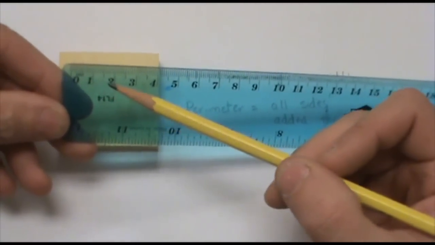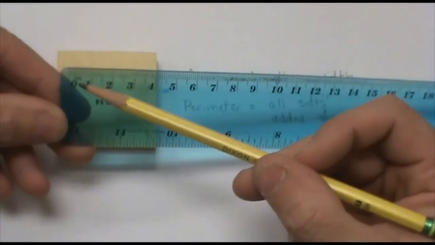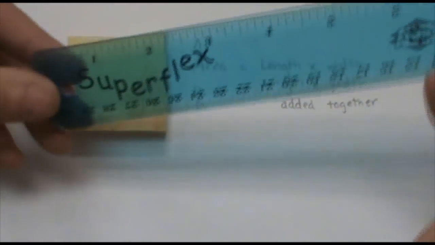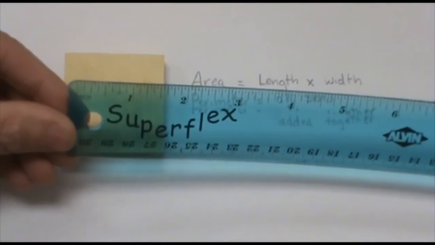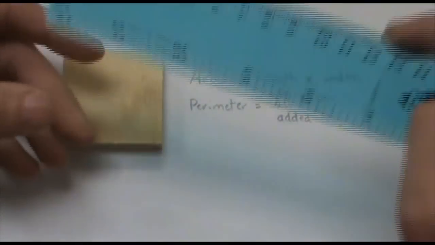This ruler has centimeters. It actually shows mm, meaning every tick mark is a millimeter. It's base 10, that means there's 10 units between each whole number. If we were using the other side of the ruler, that's the standard side. This ruler is a standard base 16, that means there's 16 tick marks between each unit. We're not going to be using that today.